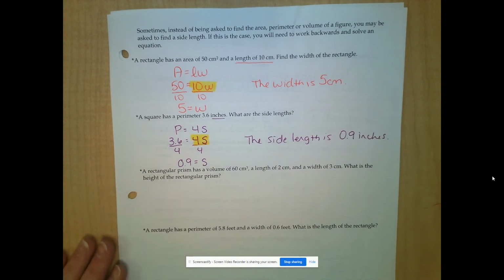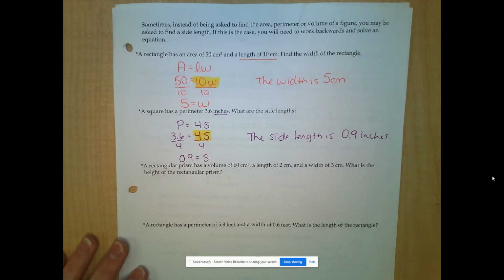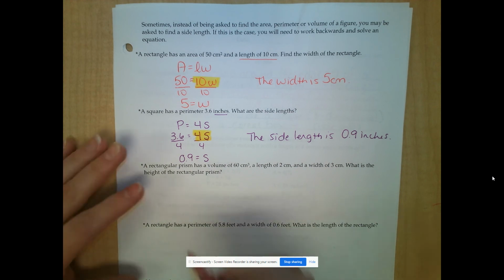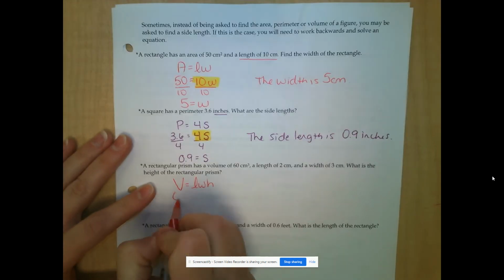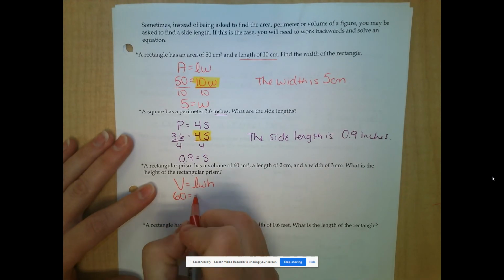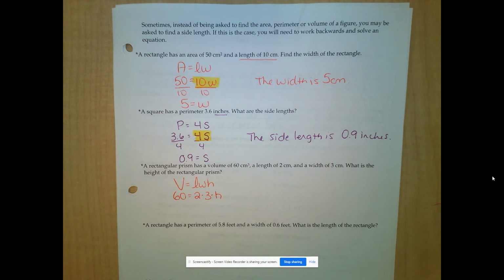Can't forget the units. A rectangular prism has a volume of 60 centimeters cubed. Then it gives us a length and a width and asks us to find the height. So we would need the volume formula for a prism. Volume equals length times width times height. Volume in that place, I'm going to put 60. Length is 2, width is 3, height unknown. Plug everything in that I have.